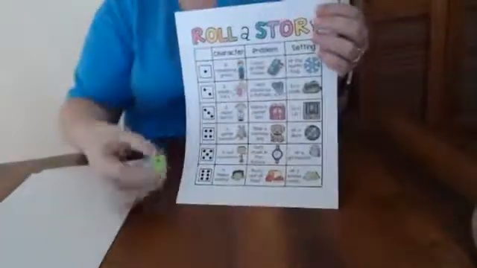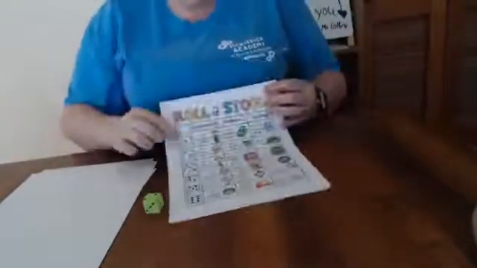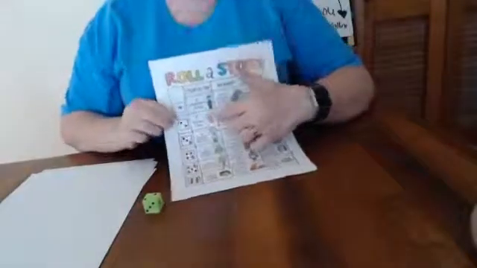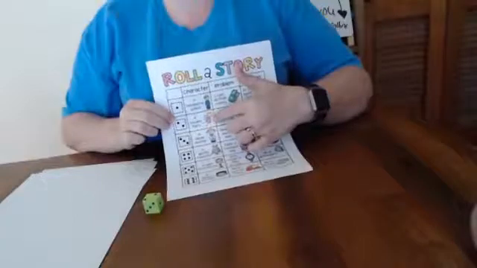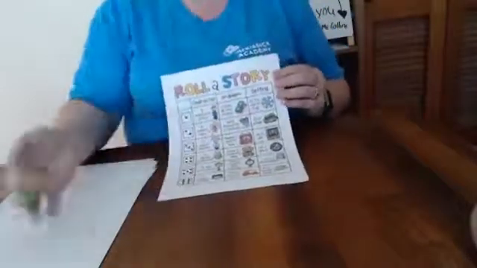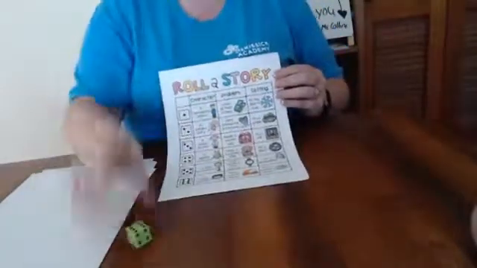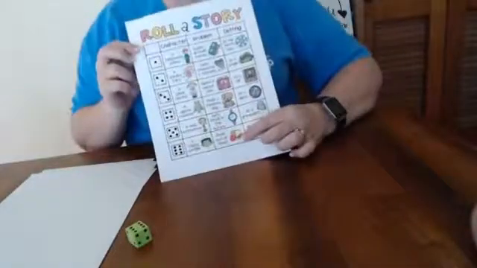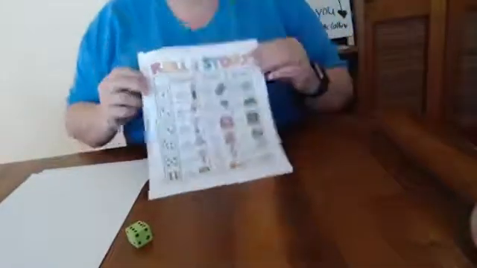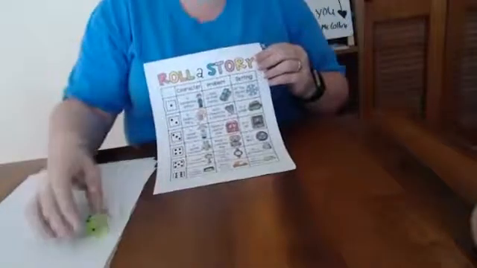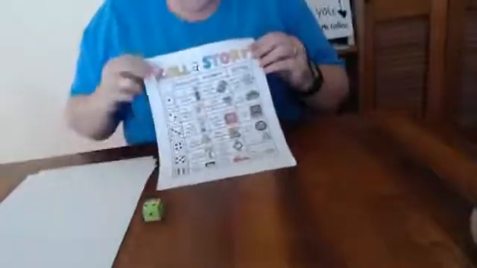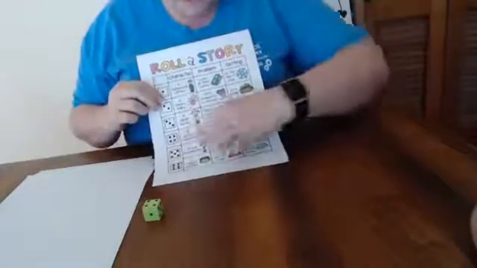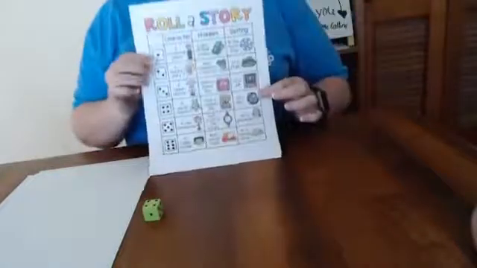I got a 2. So I would look up here for character. Under 2, I have a sneaky fairy. A sneaky fairy will be my character in my story. Well, then I would roll again, and I got a 6 this time. And this tells me my problem is that sneaky fairy has run out of food. And then I would roll my dice. I got a 4 this time. So that sneaky fairy that ran out of food, I'm going to find the 4, is at a disco.